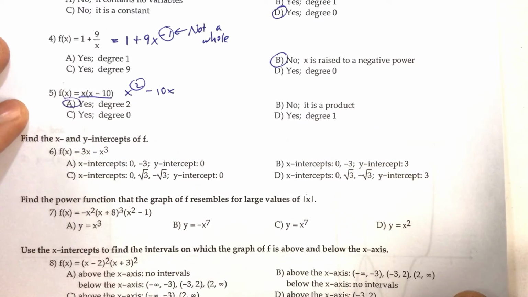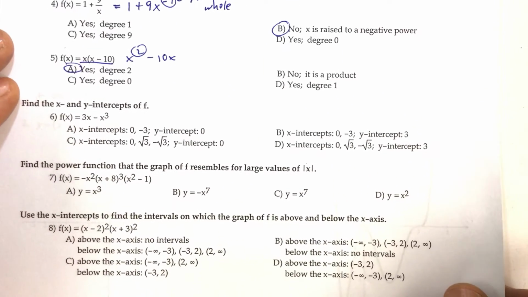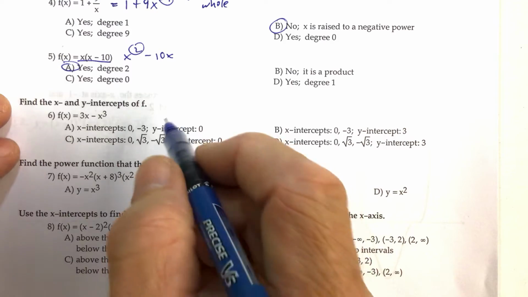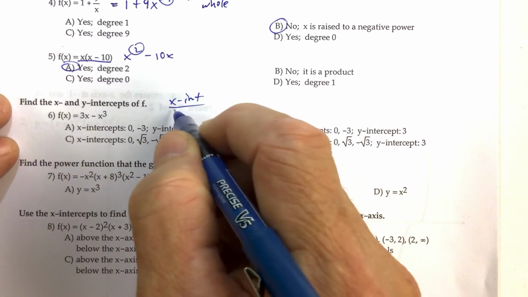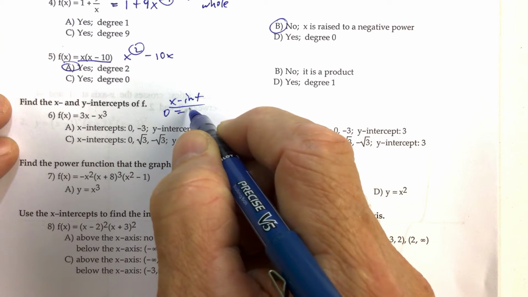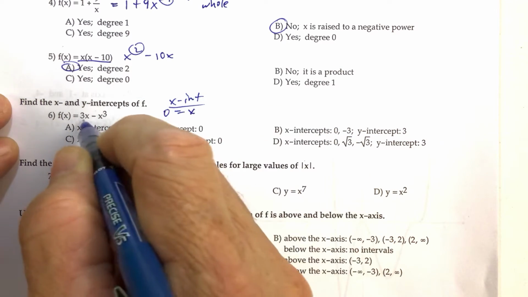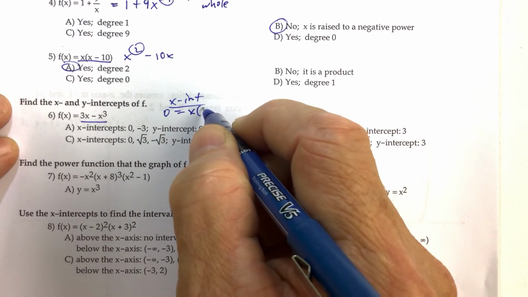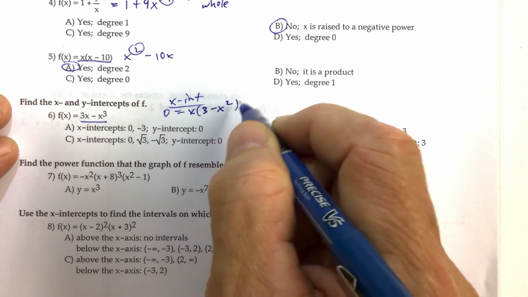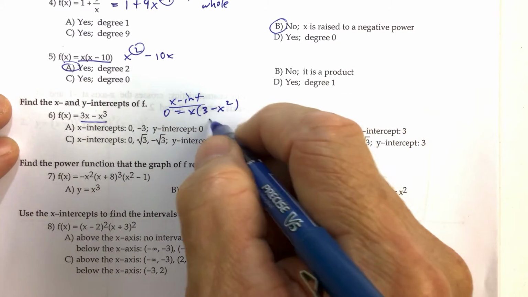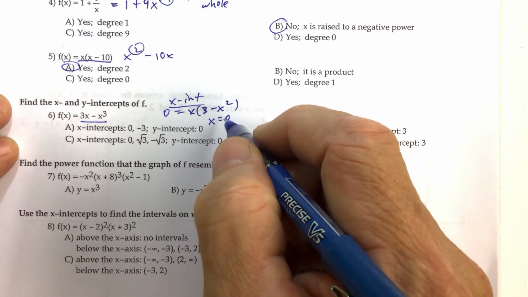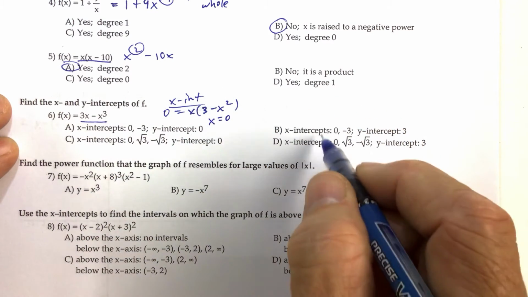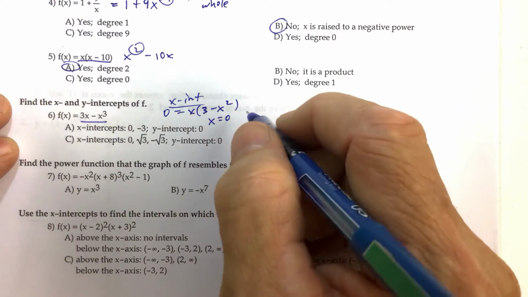All right. And then number 6, find the x and y intercepts. Well, to find the x-intercepts, we have to let y equal 0, and we solve this equation. At the same time we're solving this, we're going to factor out the x. We get 3 minus x squared. So if you set each factor equal to 0, we find the intercepts. X equals 0, x-intercept of 0. So each one of these choices has an x-intercept of 0.